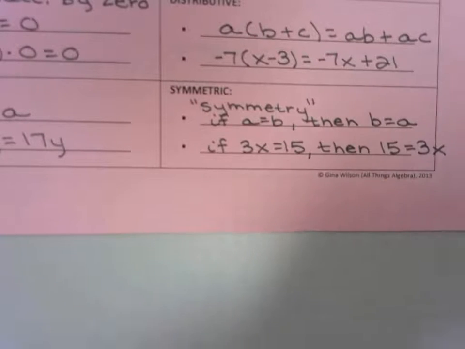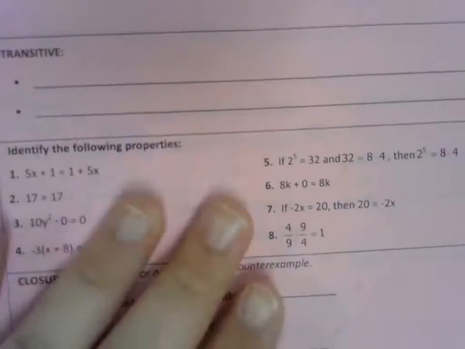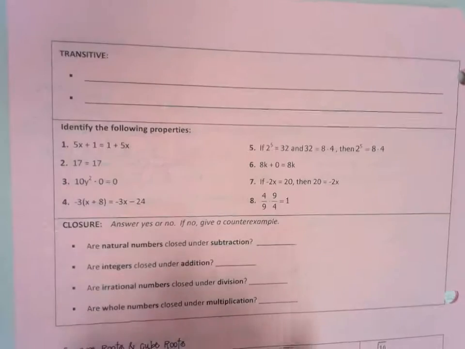Okay, one last one, transitive. Yep, it's the questions we don't do in this packet. It's the questions that are in this packet. It's what we don't finish in the notes.